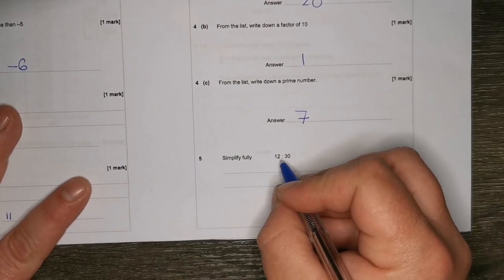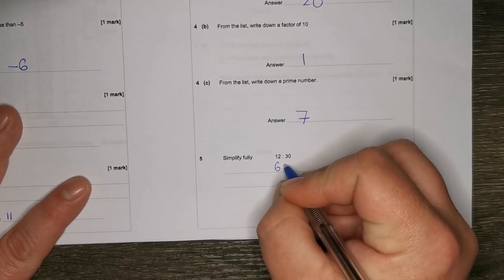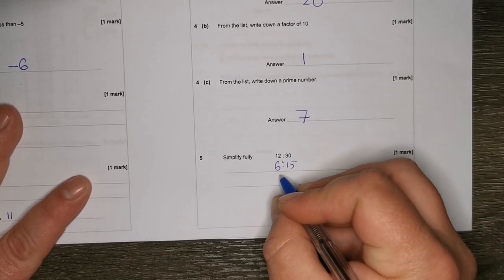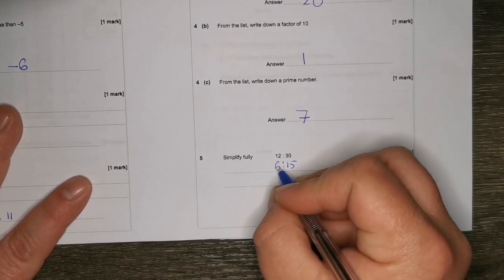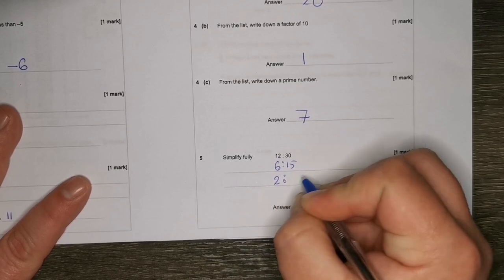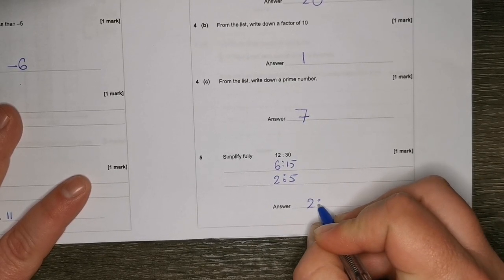Simplify fully, so what goes into 12 and 30? 2 goes into it, so 6 and 15. Does anything go into 6 and 15? 3 goes into it. How many 3's in there? 2. How many 3's in there? 5. So 2 over 5.